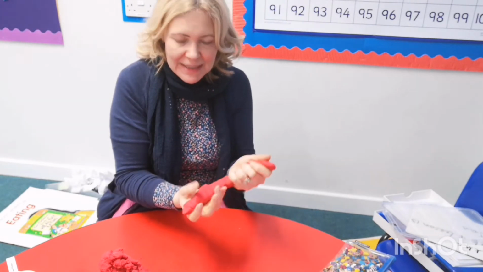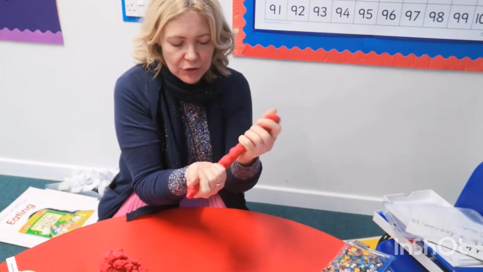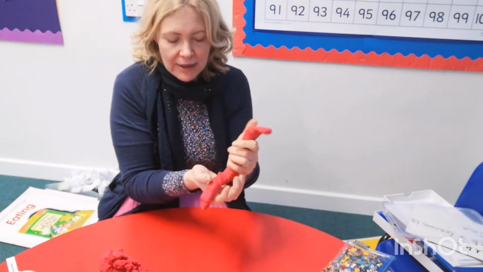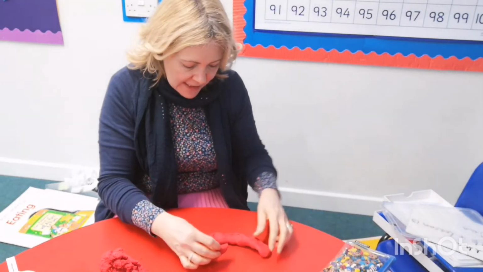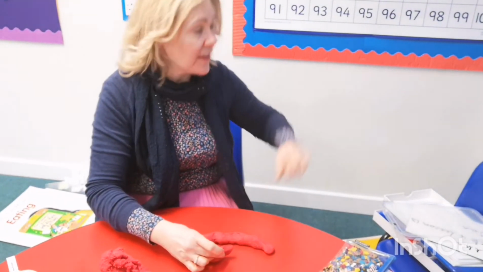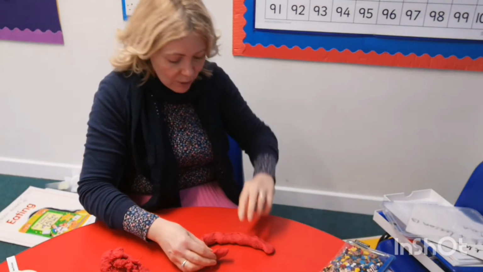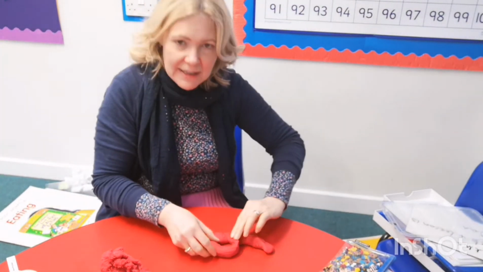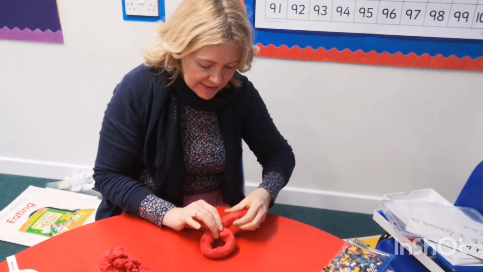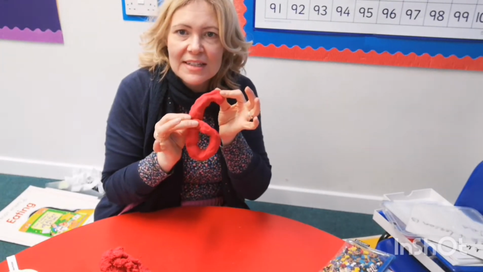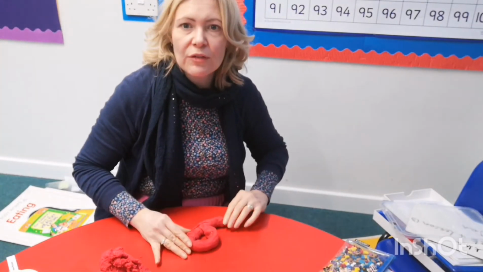So to make 6, I'm making a nice long sausage. Look at that. So I have to go quite long because I want to curve it round, okay? So I'm going to bring it in. I know what 6 looks like. If I don't, I can look at my 100 square to help me. But I'm going to bring it in like this. And hopefully you can see my number 6 there. There it is, my 6. I'm going to put that on the table.